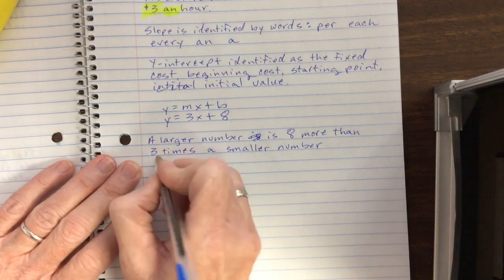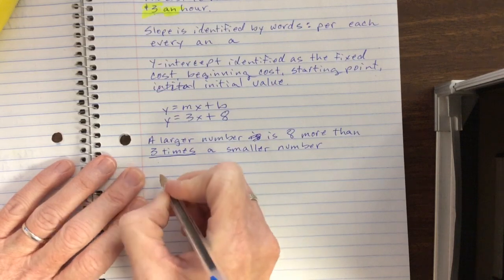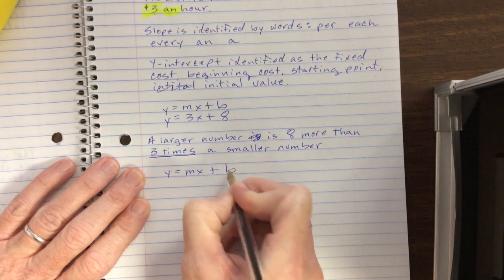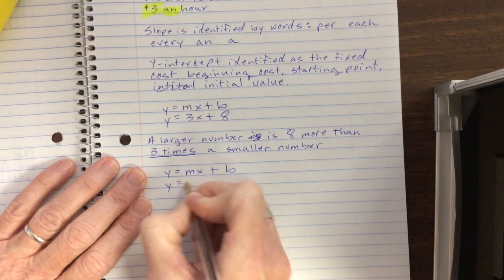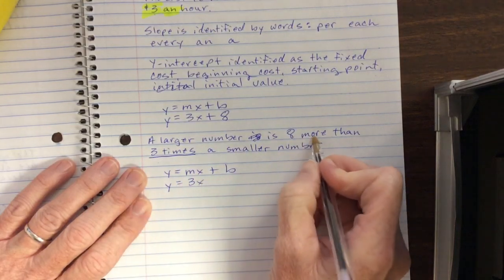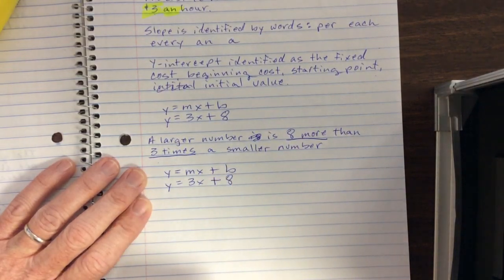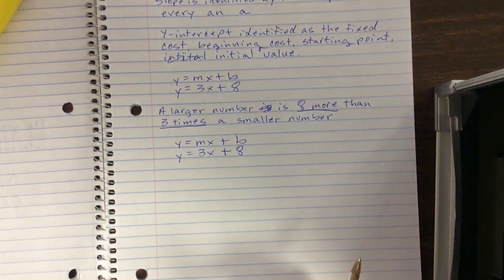We don't know how many it is, but that would be our slope. So in the form of y equals mx plus b, 3 is our slope. And then it's 8 more, so that's plus 8. So now it's the same equation, but just 2 different scenarios.